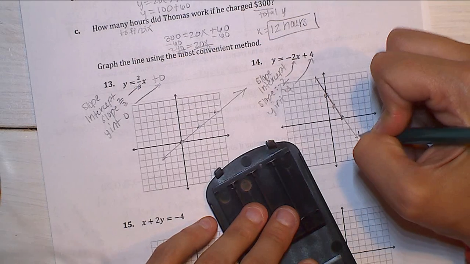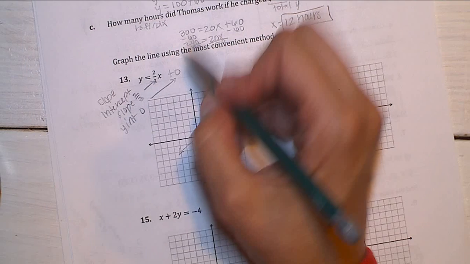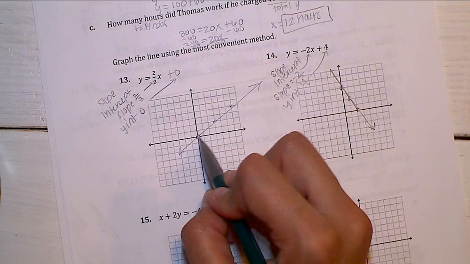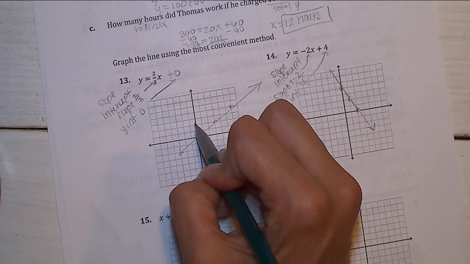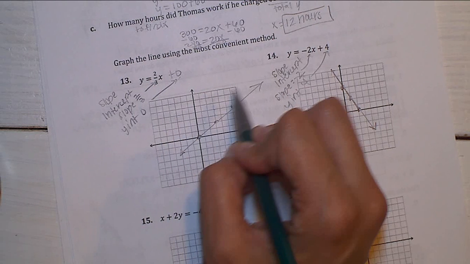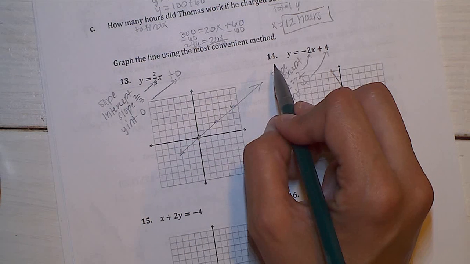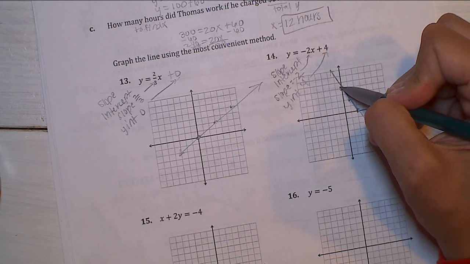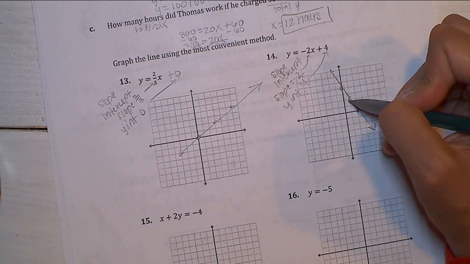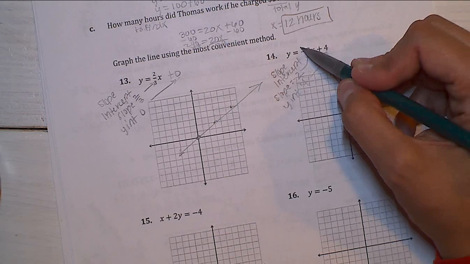Okay, so again, you start at the y-intercept, which in this case was 0. Then use the slope, which is rise over run. So I rise 2, run 3. Make sure it's going in the positive direction, which it is in this case. I start at the y-intercept, which is 4, on the y-axis, not the x. Go down 2, right 1. Make sure it's going to be negative like it says, and it will be.